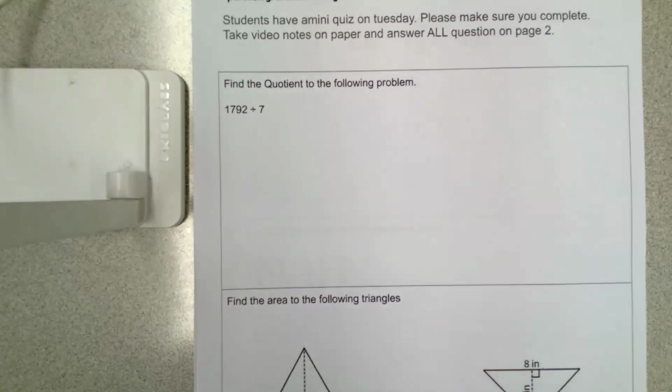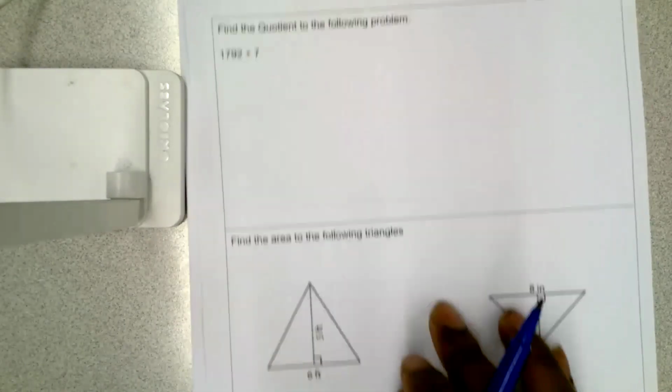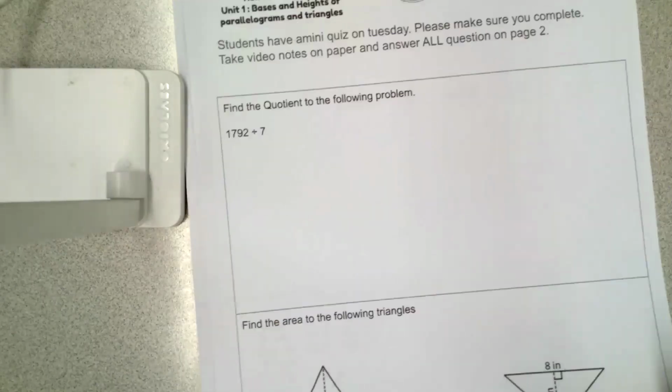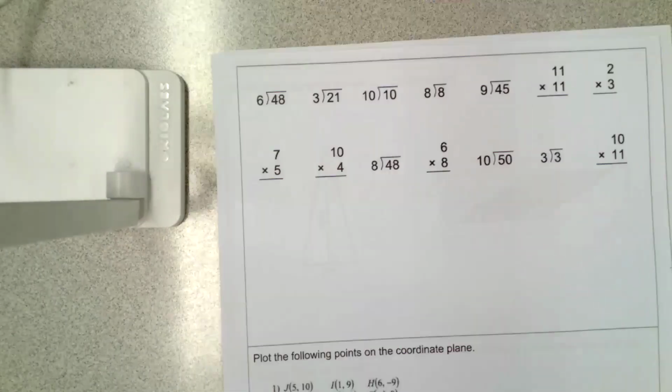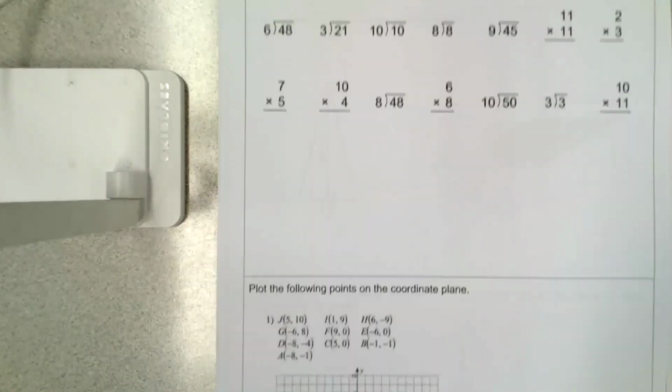Important information. There will be a quiz on Tuesday that all sixth graders will be taking. Today's homework will be assessing standards, attached standards that will be assessed on the quiz. So really quickly, on your quiz, there will be division, there'll be the area of a triangle, there will be the area of a parallelogram, there will be some fluency practice, and there'll be coordinate practice.